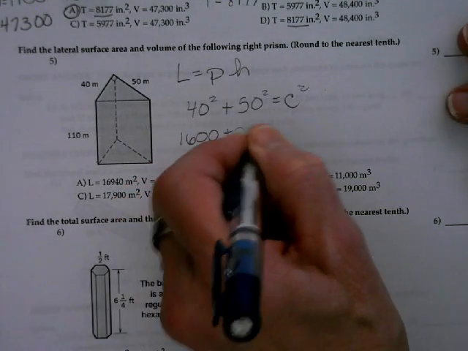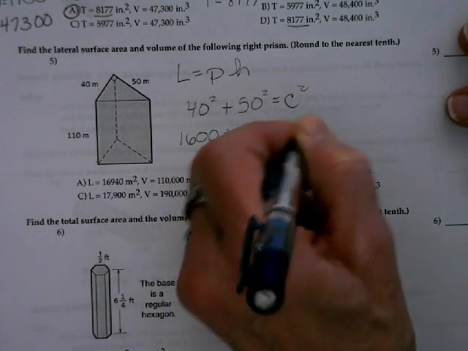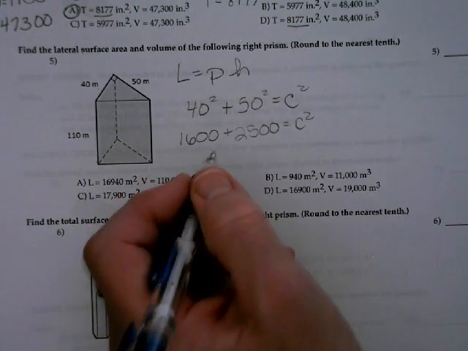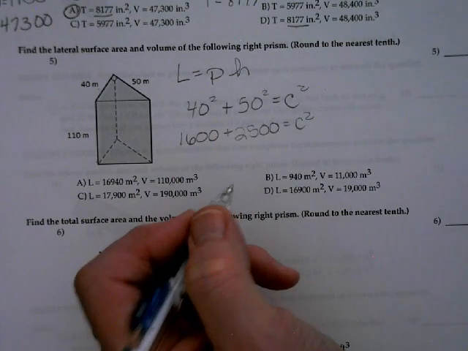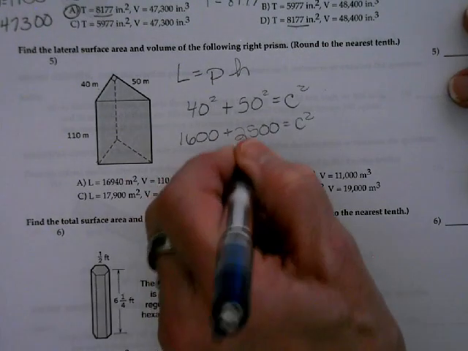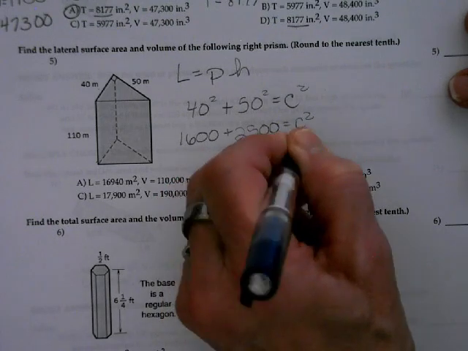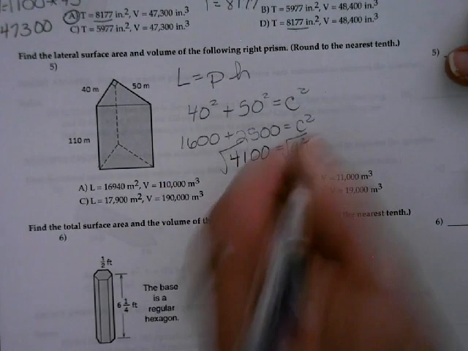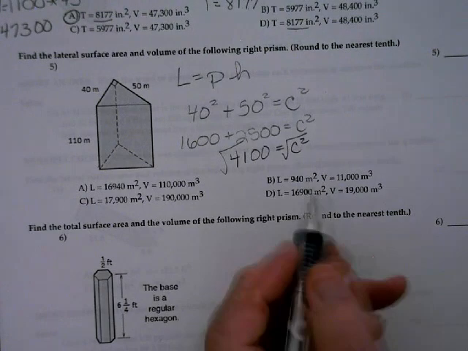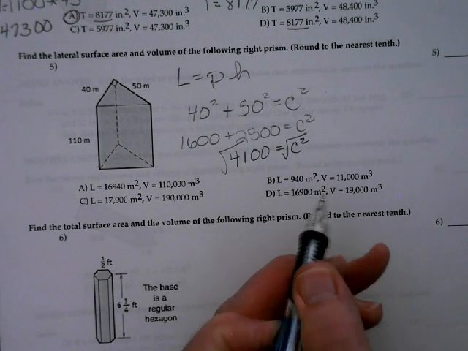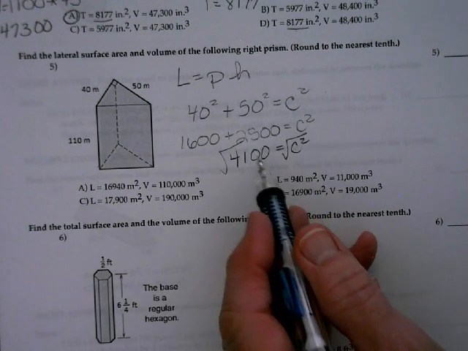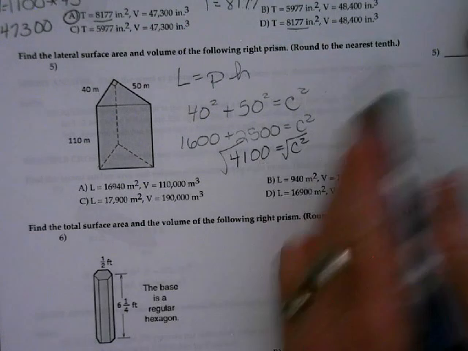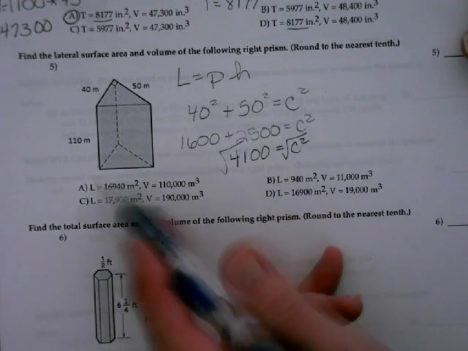So that is 1600 plus 2500 is c squared. Add those up. 4100 is c squared. Then you want to take the square root of both sides to find c.